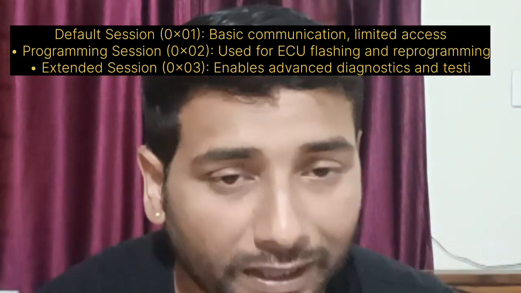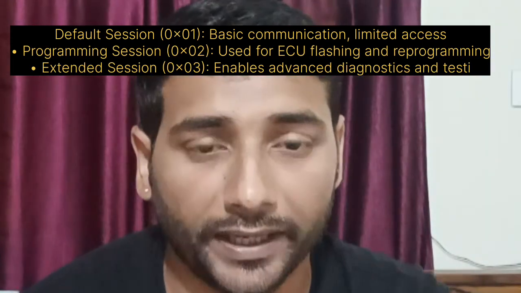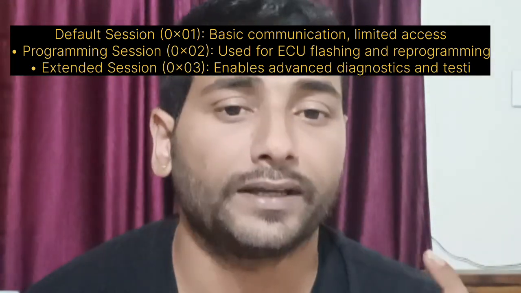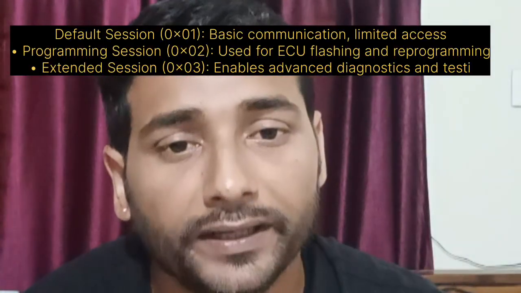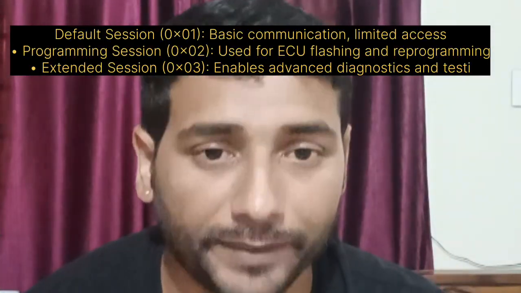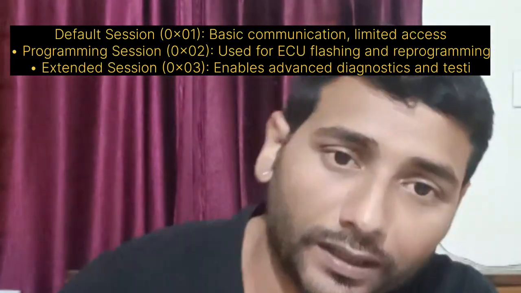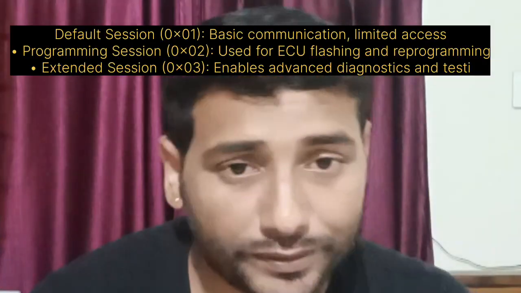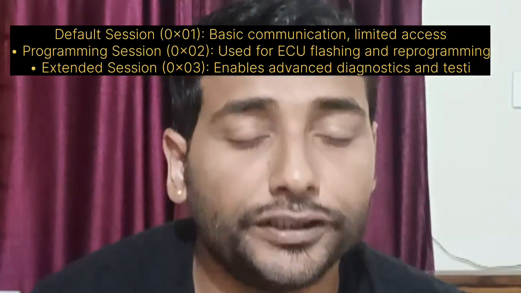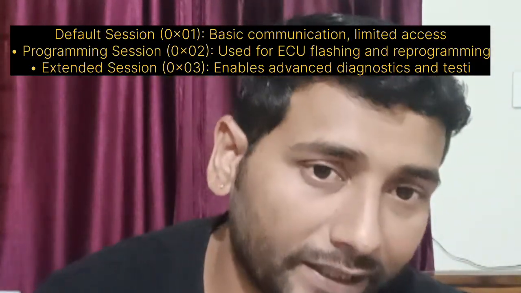What reply will come? That reply will come in the positive response format, that is plus 40, which means you will get the response 5001. It means now you are in the default session. In the same way, if you want the programming session, you have to send the command 1002 to the ECU. The ECU will recognize it and give you a positive response in the format of plus 40, and it will become 5002. Then you are in the programming session.